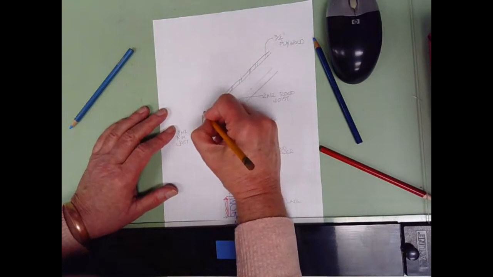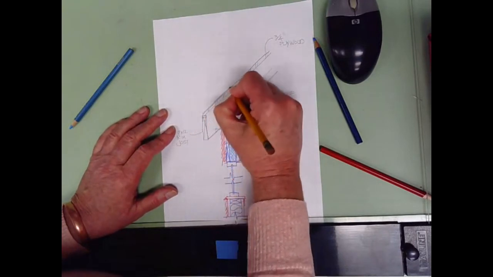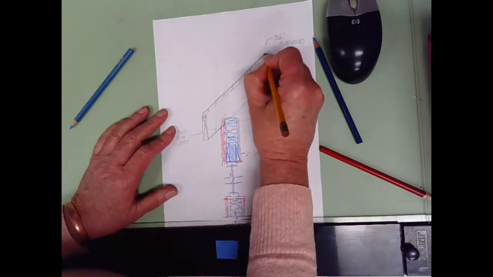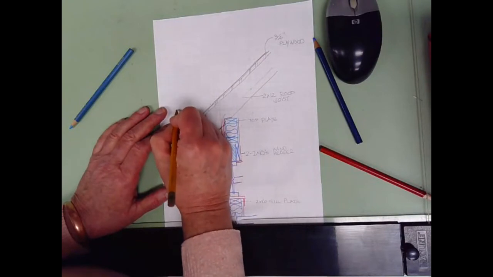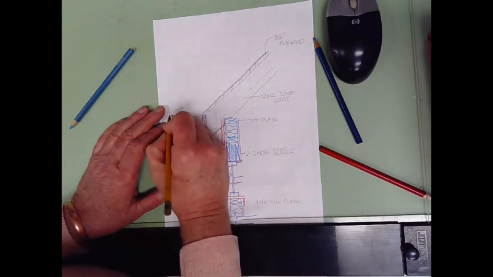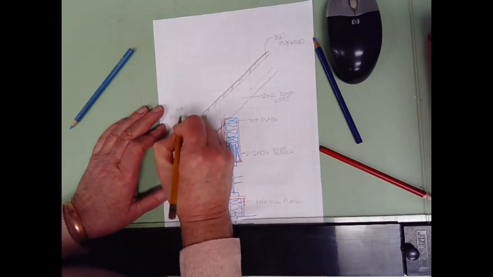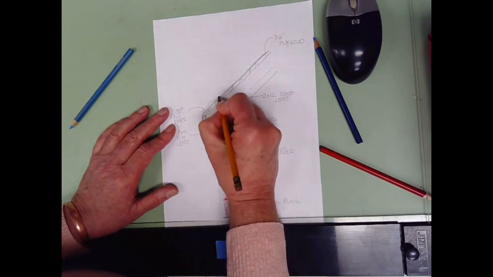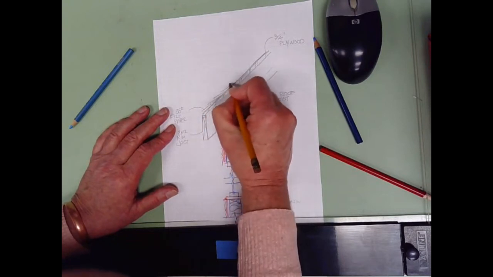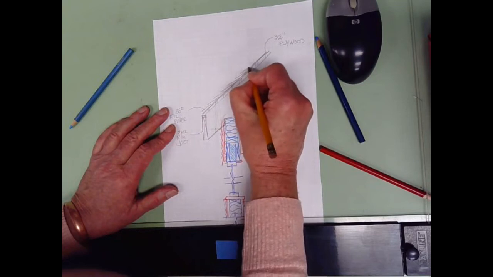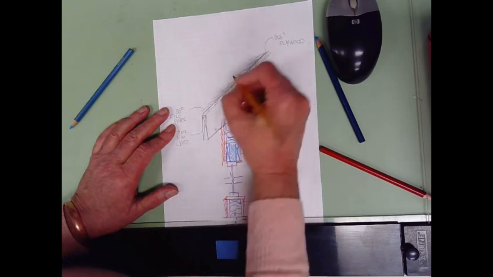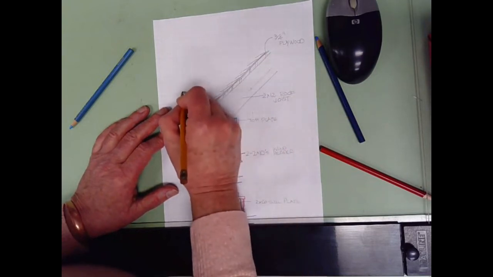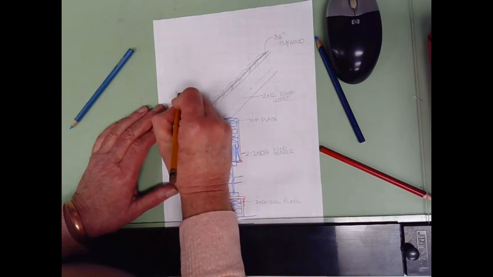And then I'm going to put a felt paper or some kind of membrane on top. So we'll put 30-pound felt paper. And then on top of that, I'm going to put my roof shingles.